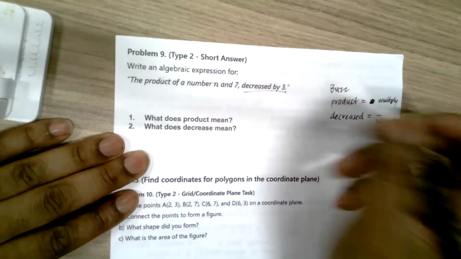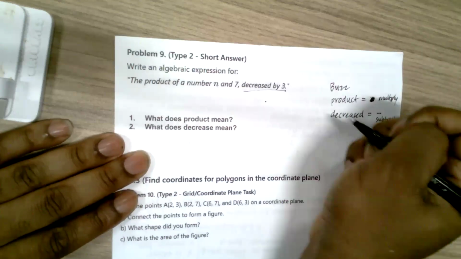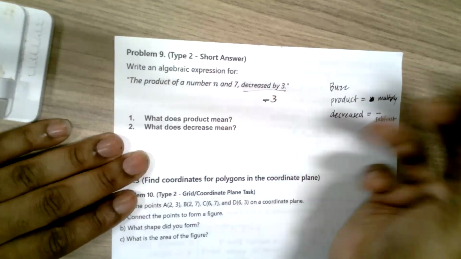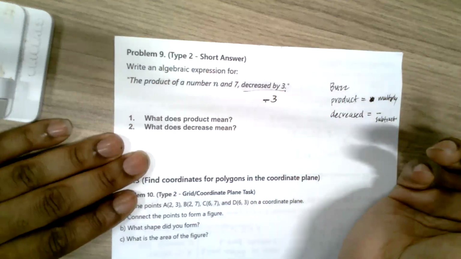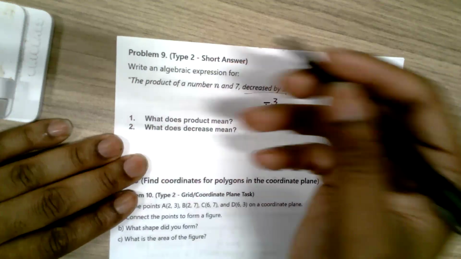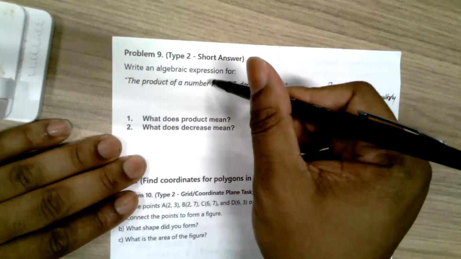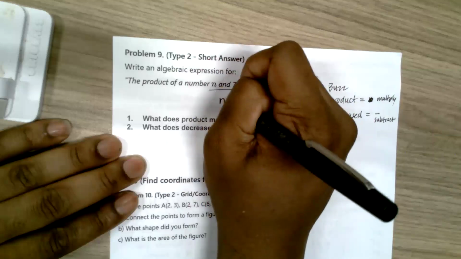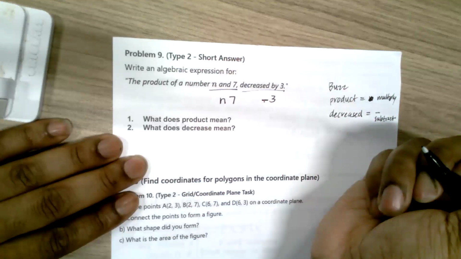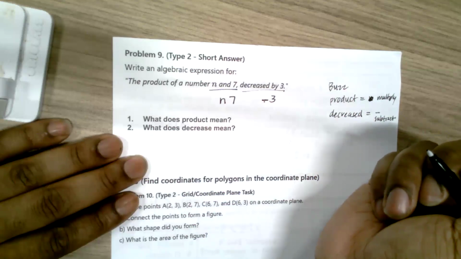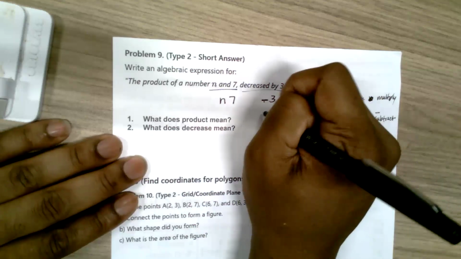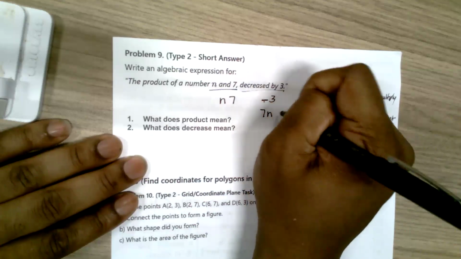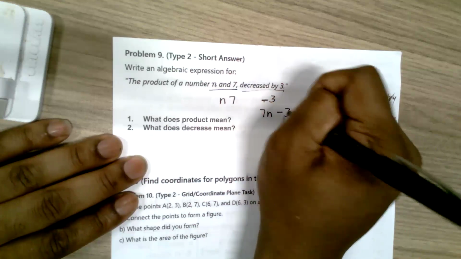So I'm subtracting 3. Start from the lower half. So what is subtracting 3? Okay, so something being multiplied, n times 7. Okay, so 7n minus 3.